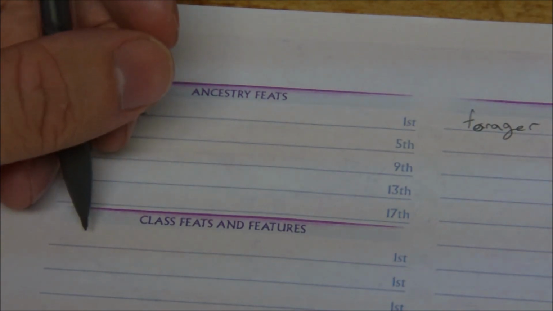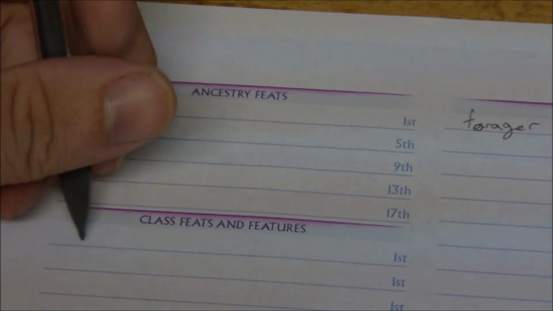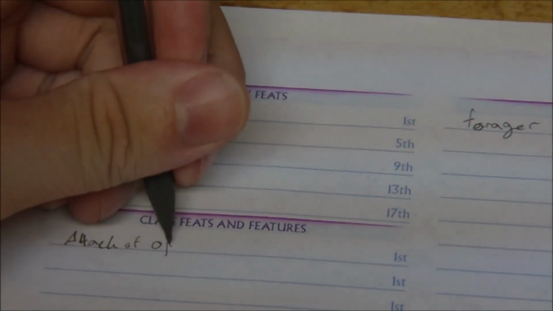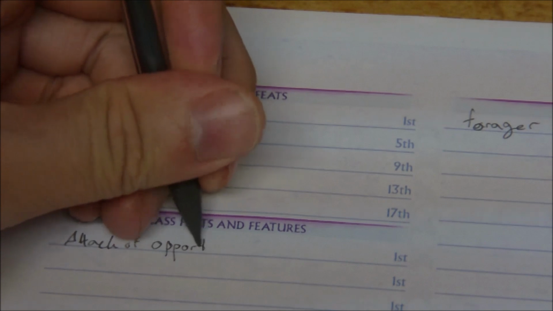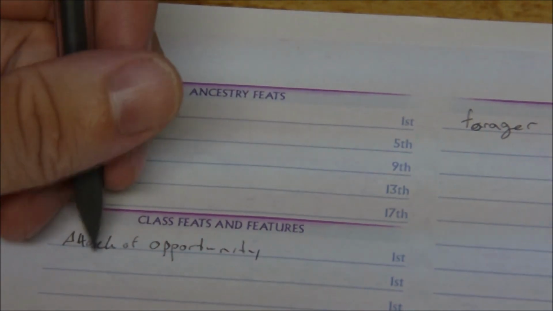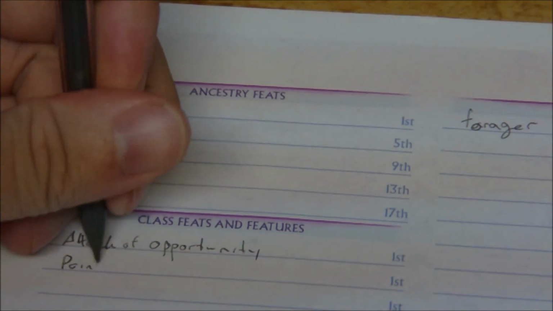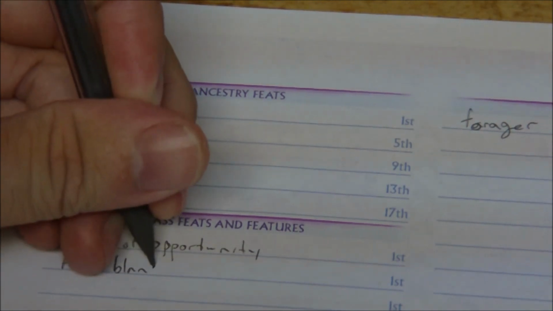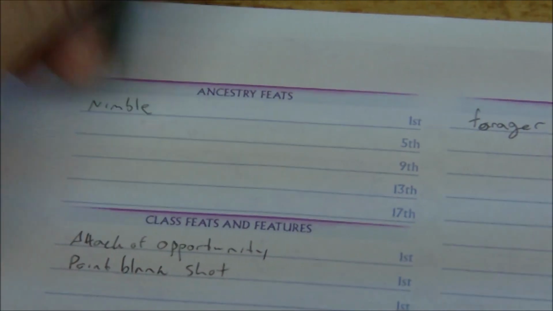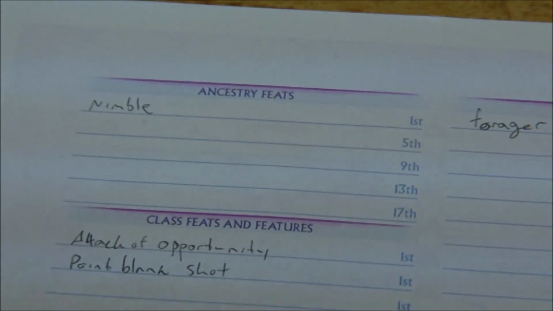Class feats and features, so I guess I'll just put down Attack of Opportunity, because it is a first level ability. And then for the feat I took Point Blank Shot. Alright, perfect.